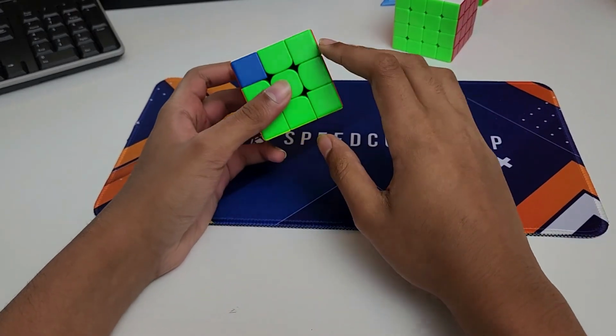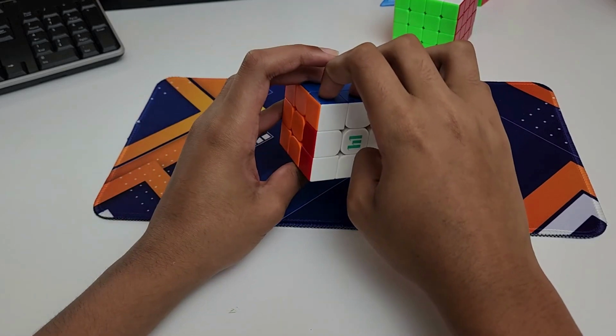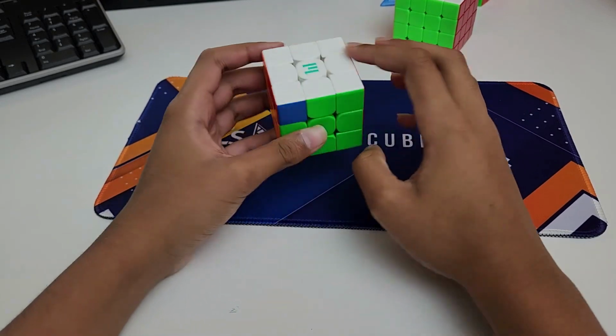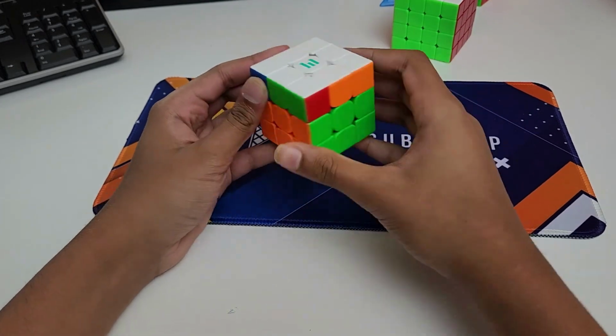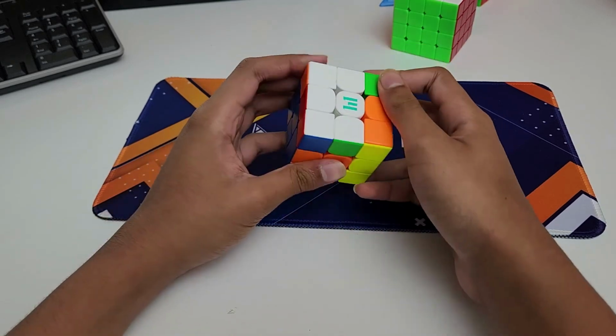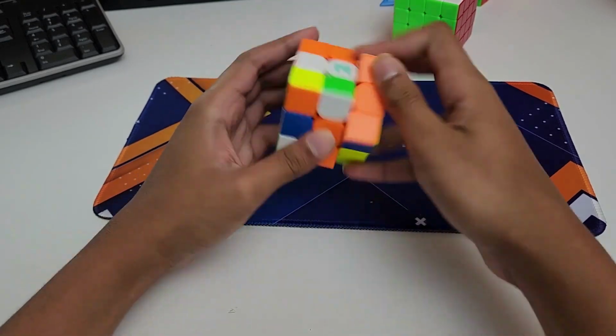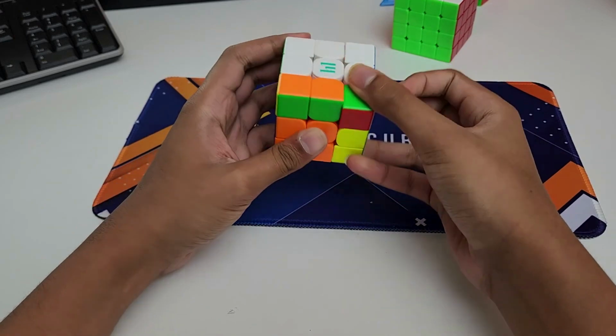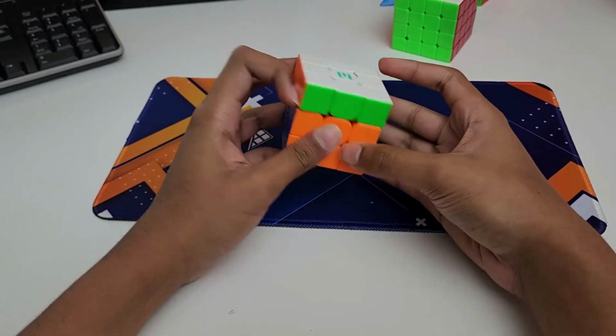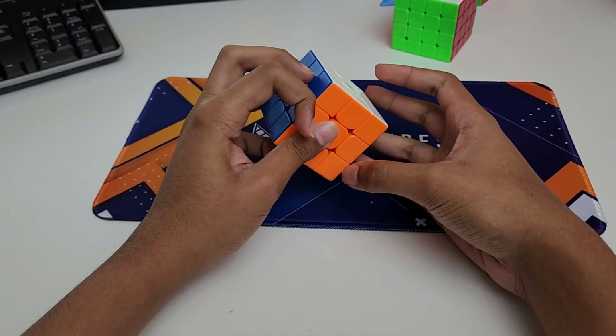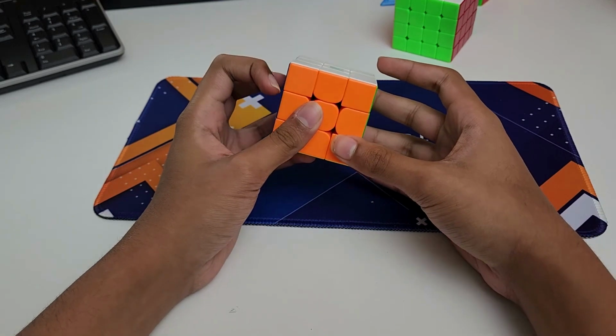And the way I predict the AUF for this is that these two blocks will stay in place. So if you have a U prime AUF, for example, once you finish the algorithm, I find it easiest to just do a middle finger U prime again to finish the algorithm off.